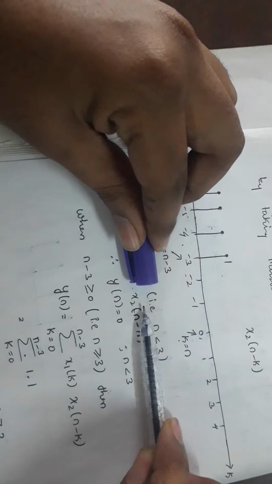One signal will be here and one signal will be here. There is no overlap, so the convolution operation will result in 0.